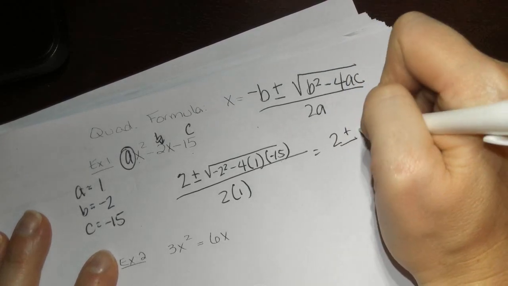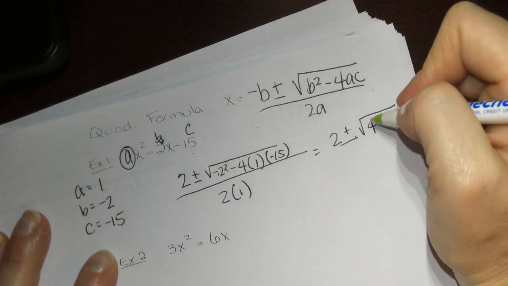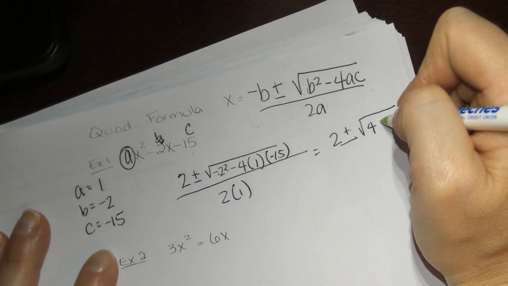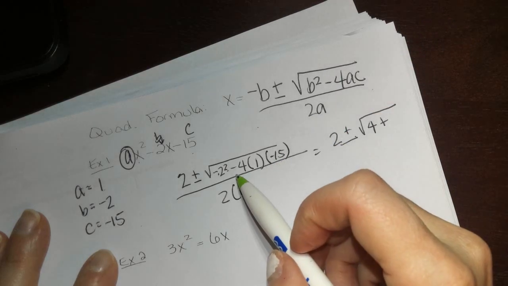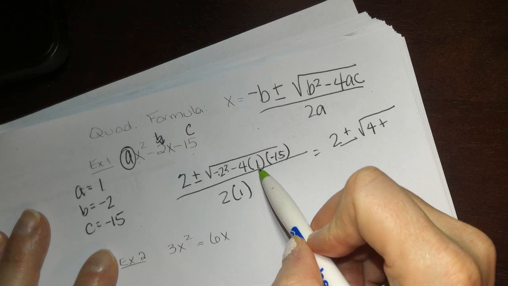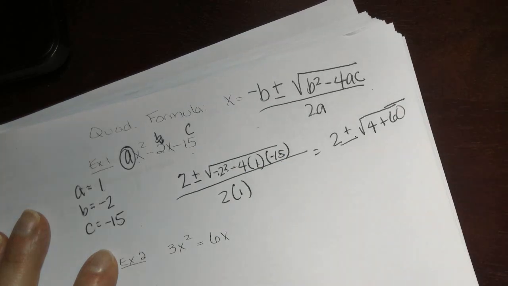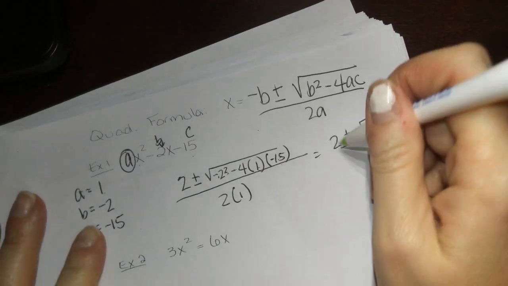2 plus or minus the square root of 4, because negative 2 squared is 4, plus 60, because negative 15 times 1 is negative 15, times negative 4 is a positive 60. So that's where we get plus 60, divided by 2.